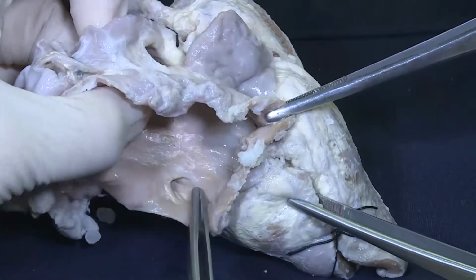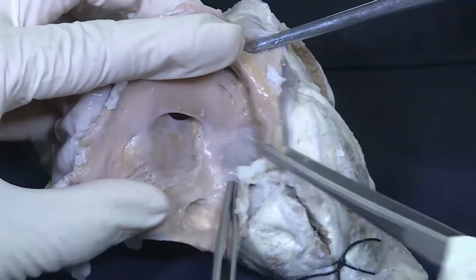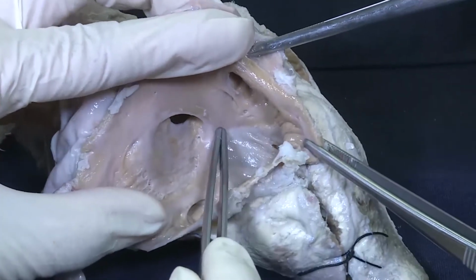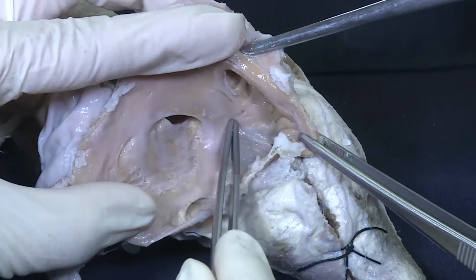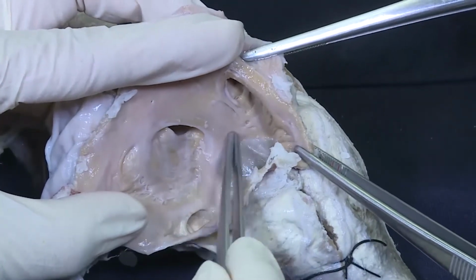So it is not usually expected that the AV node is located here, but it is located around here anteriorly, and sometimes the two AV nodes have a sling like this.